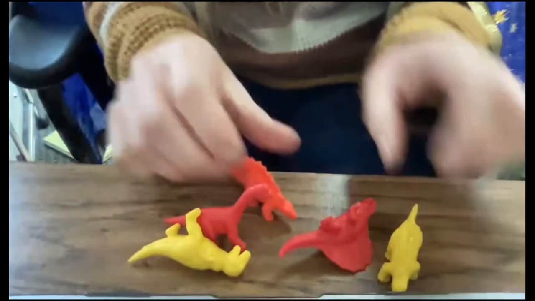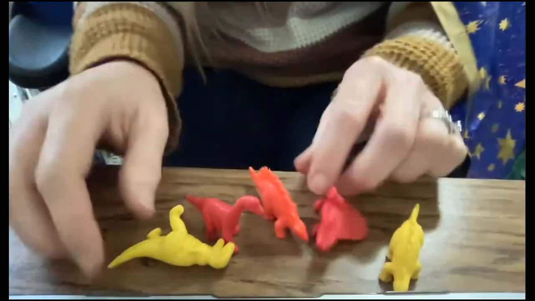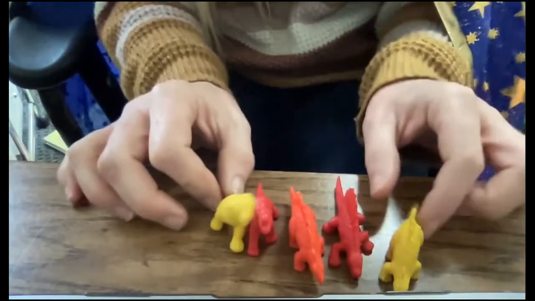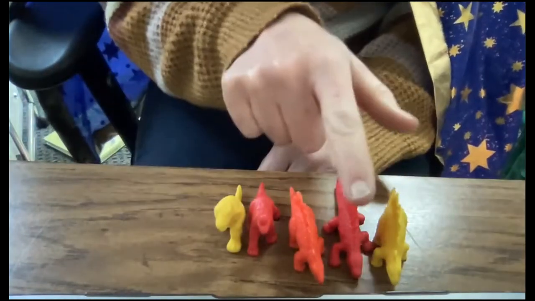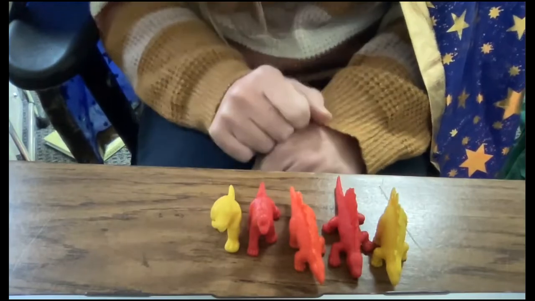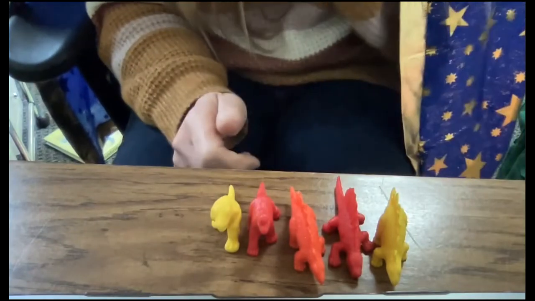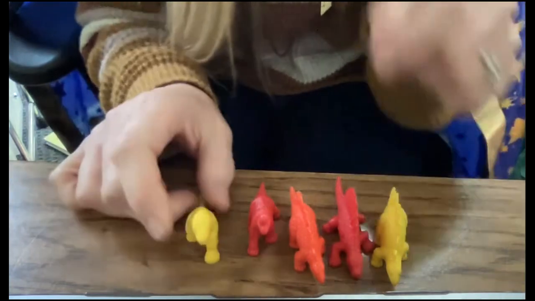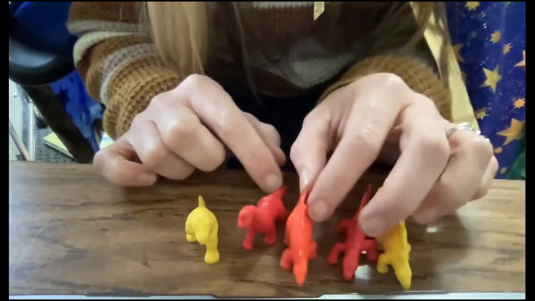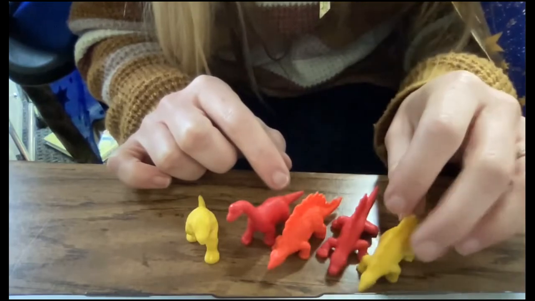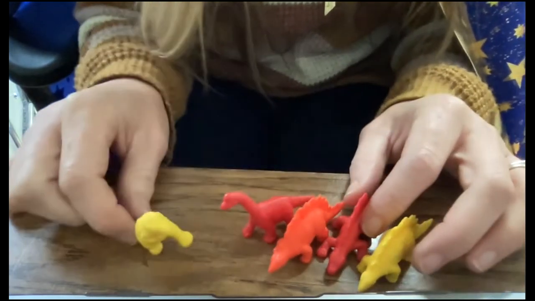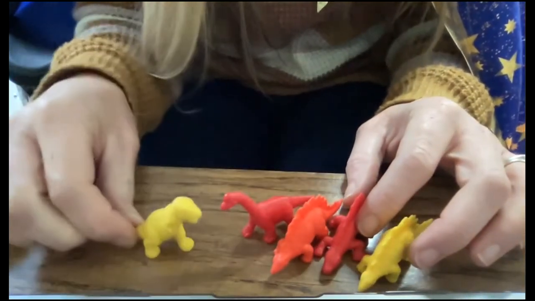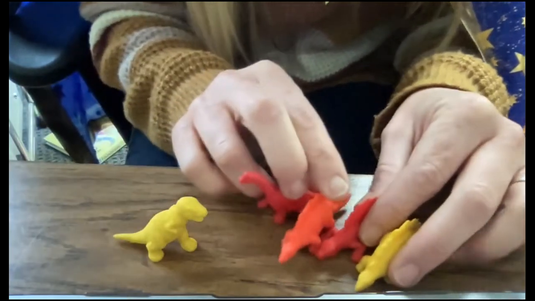All right. I have some dinosaurs. How many dinosaurs do I have? 1, 2, 3, 4, 5. 5 dinosaurs. And these dinosaurs all looked at this dinosaur, that's a T-Rex, and said, we better get out of here.